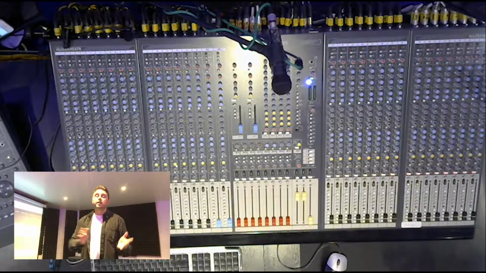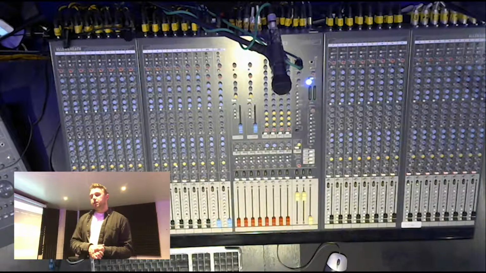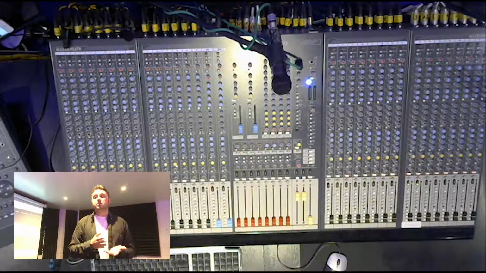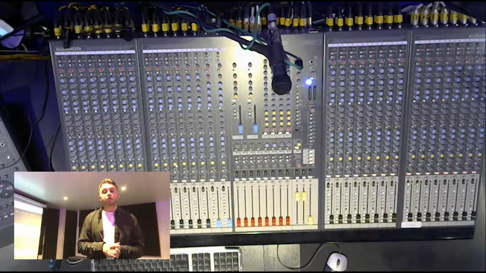So that is getting your audio from your computer to your speakers. You'll need to do that if you're in a Logic project and you want to hear the recording you've just made back, or you want to hear the backing track or the click track in the control room.